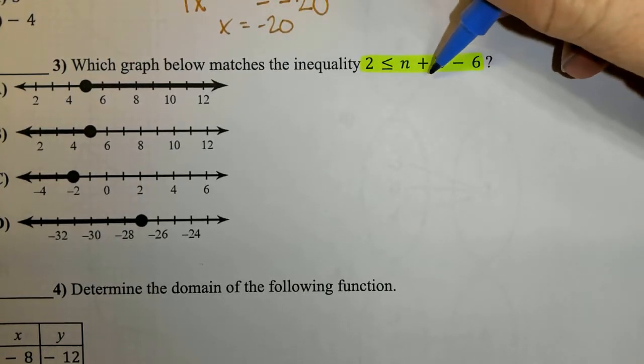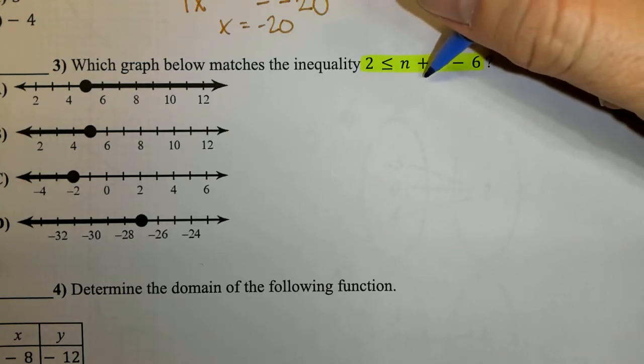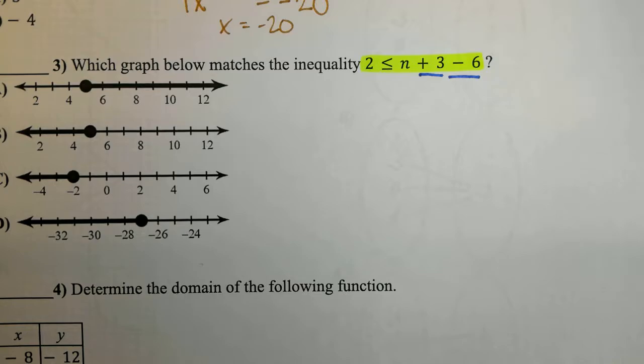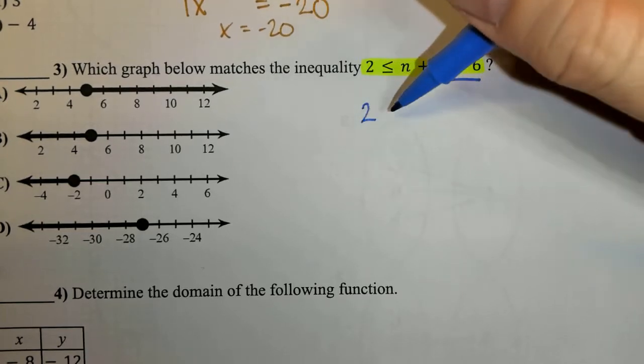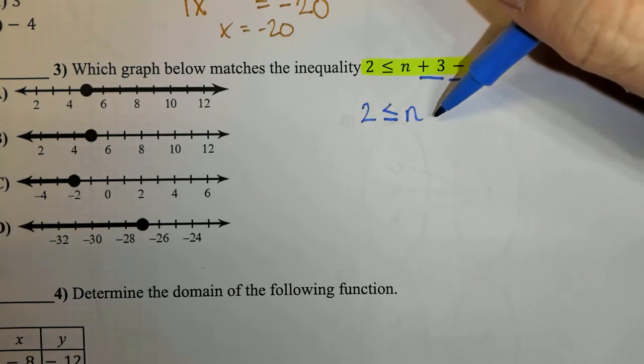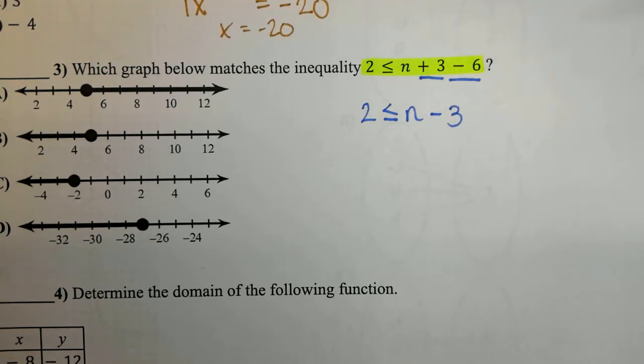Okay, so I'm going to combine, since I already highlighted it, the plus 3 and minus 6. Those are both numbers. Neither one has an n, which means they are the same kind of thing. So I have 2 less than or equal to n, and 3 minus 6, which is minus 3.